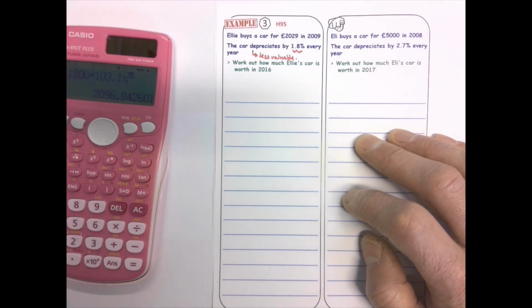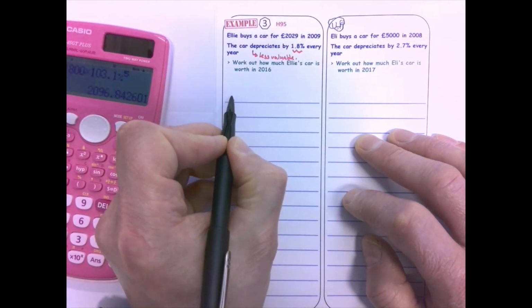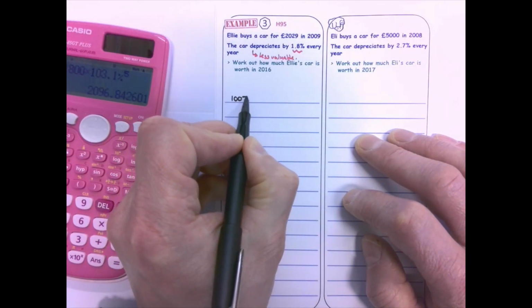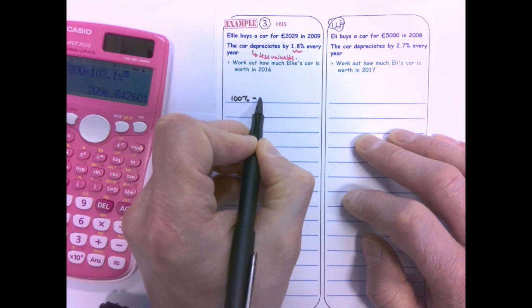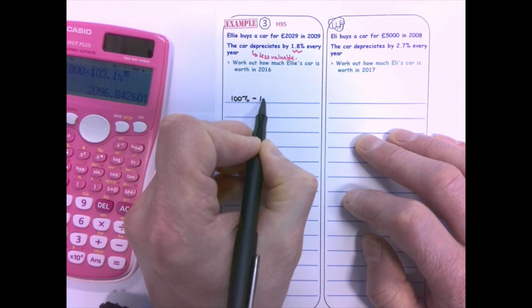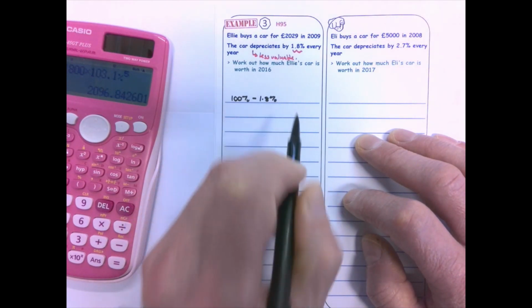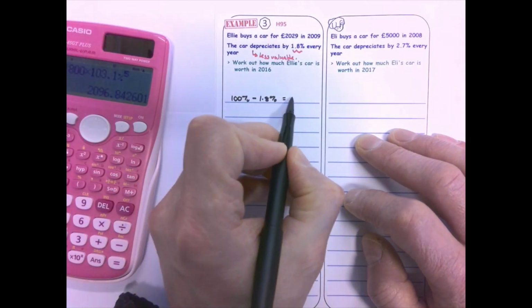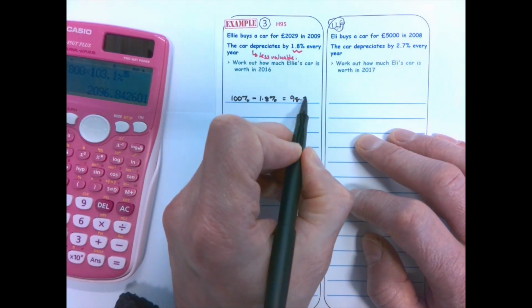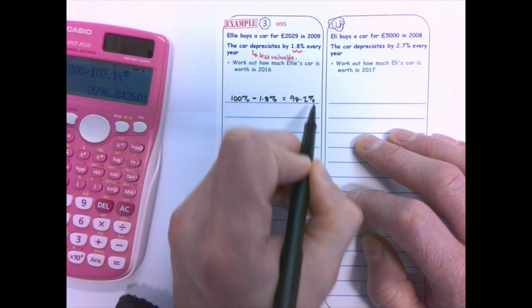Okay, so a few things we need to work out here. If we start off with Ellie's car and it's worth 100%, but it's becoming less valuable every year, we'll have to subtract 1.8% from that. So 100% take away 1.8% is going to be 98.2% every year.